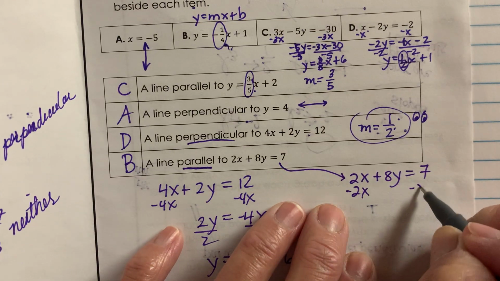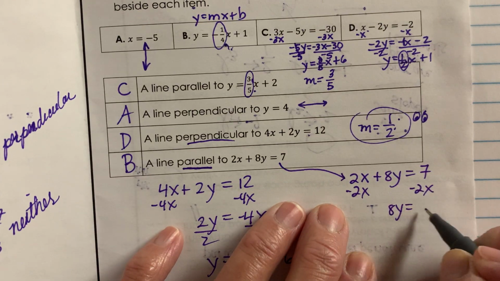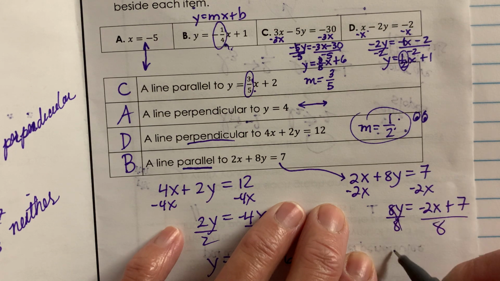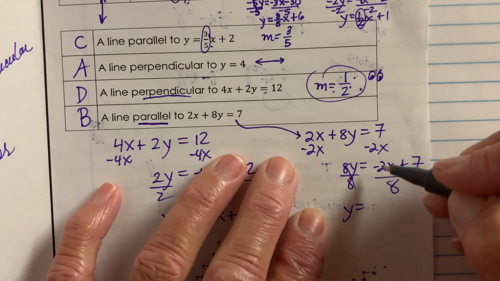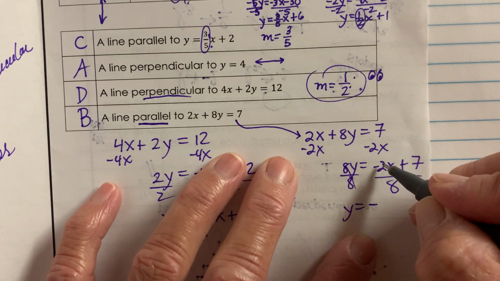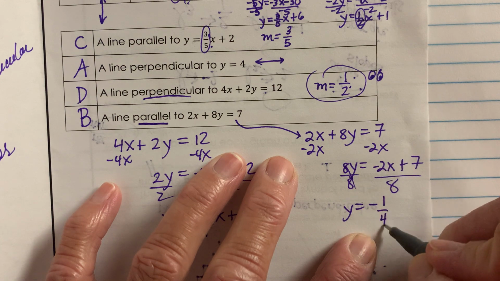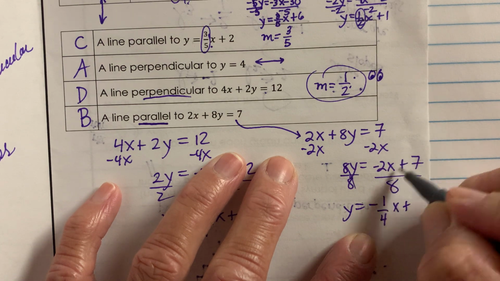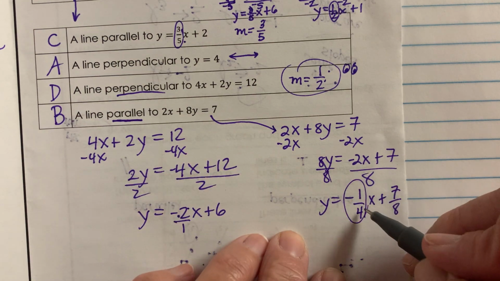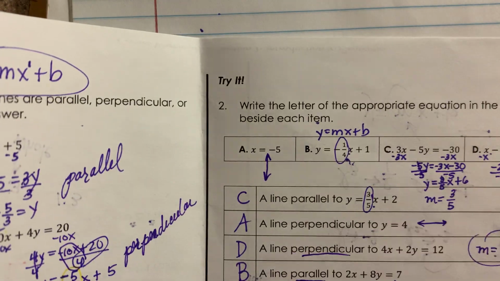So subtracting the 2x, 8y equals negative 2x plus 7, divide by 8, and we get that y equals, negative over a positive, it will be negative, cut each of those in half, and we end up with negative 1/4 x plus 7 divided by 8, we could just leave that as 7/8. But sure enough, it has a slope of negative 1/4, just like that one.